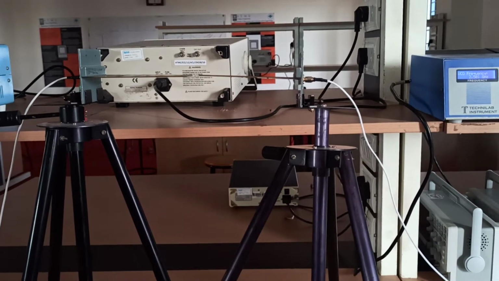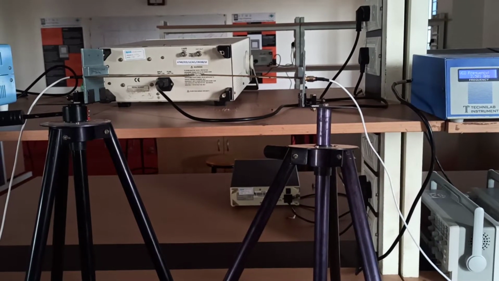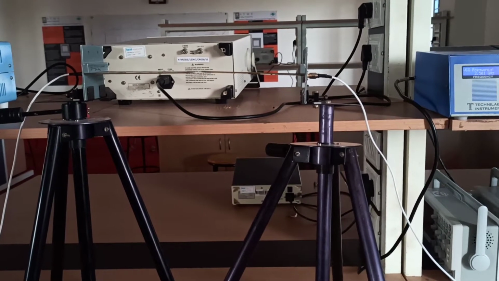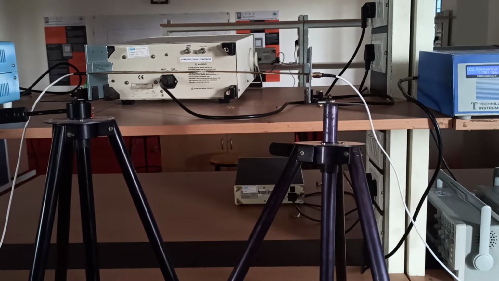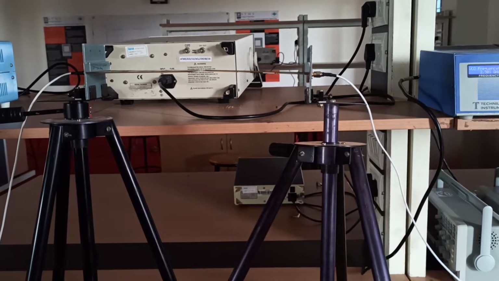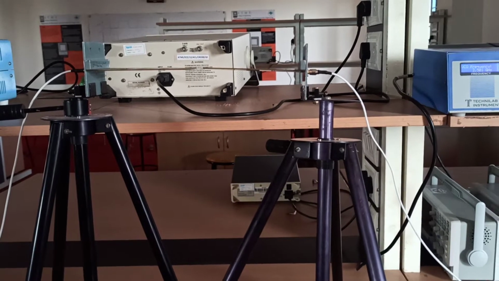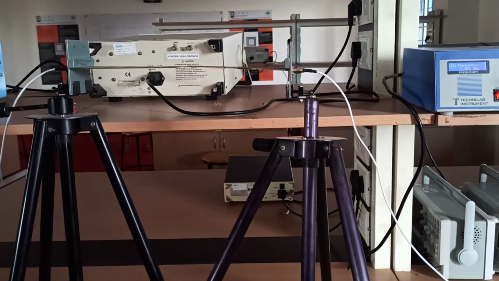And here we will be calculating the E plane. E plane is the plane which is passing through the antenna in the direction of the beam maximum and parallel to the far field. And another one is the H plane. H plane is the plane which is passing through the direction of the beam maximum and parallel to the far field.